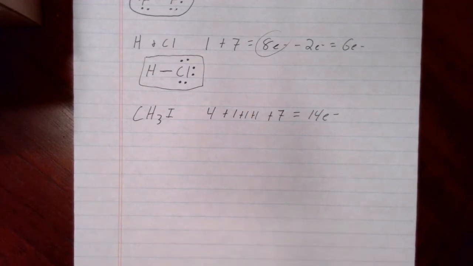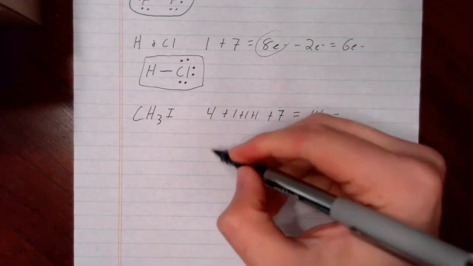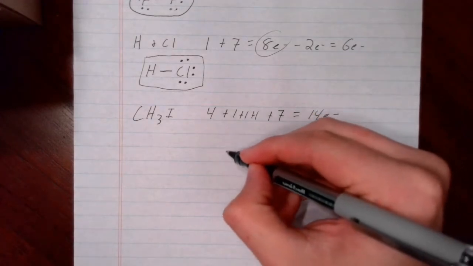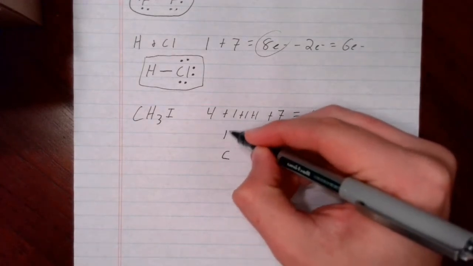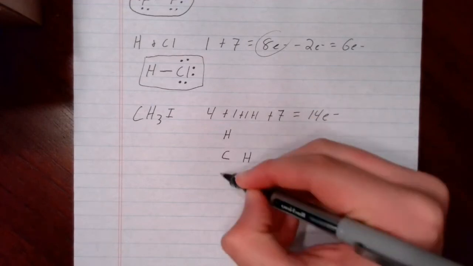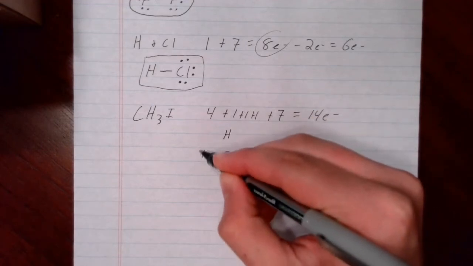Okay, I could do it linear, but typically if there's more than 3 atoms, we don't have a linear arrangement. So I'll think about my rules for what is my central atom, what goes in the middle. I remember that if I have carbon, carbon is typically my central atom. So I start off by putting carbon in the center. Then I arrange the other elements around carbon.